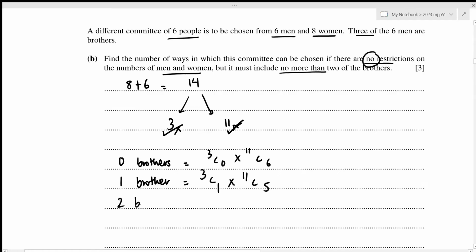And the third scenario is where we choose 2 brothers. So out of 3 brothers, we will select 2, 3C2, and from the remaining 11 people, we will choose 4 members. So 3C0 times 11C6 gives 462. 3C1 times 11C5 gives 1386. And 3C2 times 11C4 gives 990.